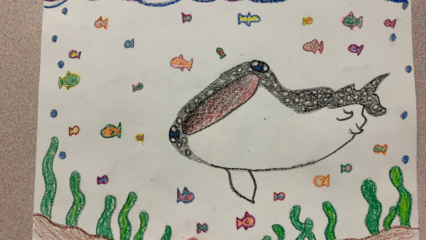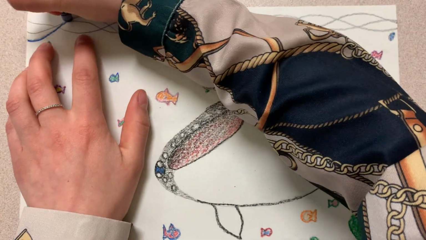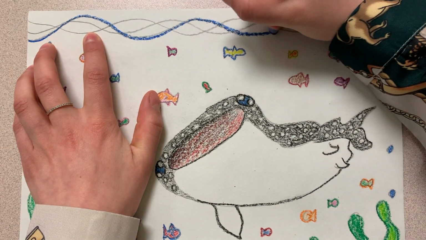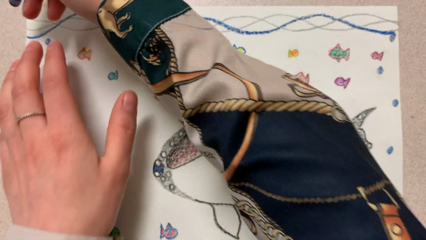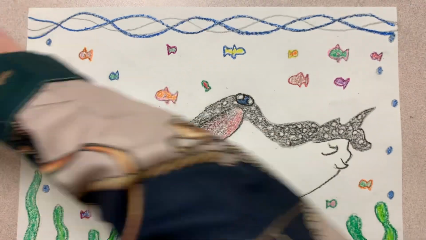Now we're going to move to the top of our page. Grab a color that would be perfect for coloring our waves. I'm using blue. I'm going to go right over those wavy lines. And then I'm going to be using a purple crayon after that.